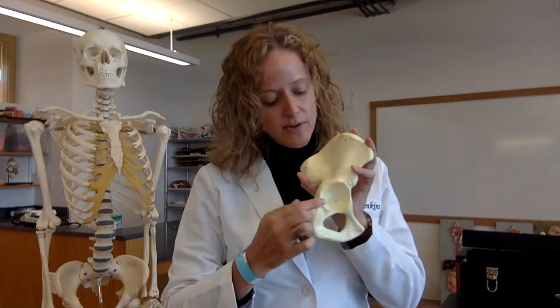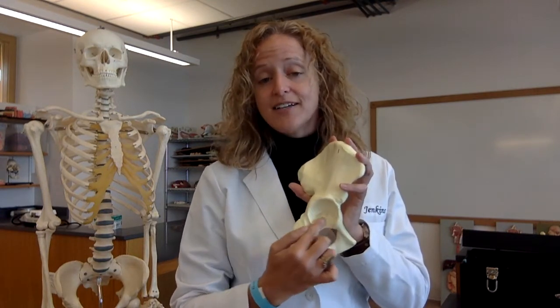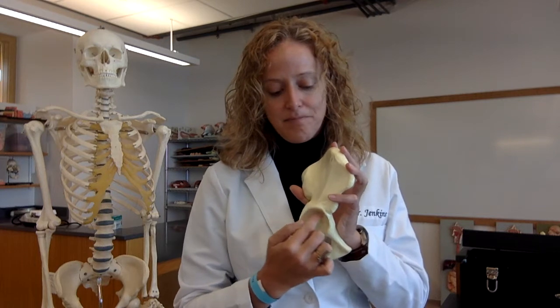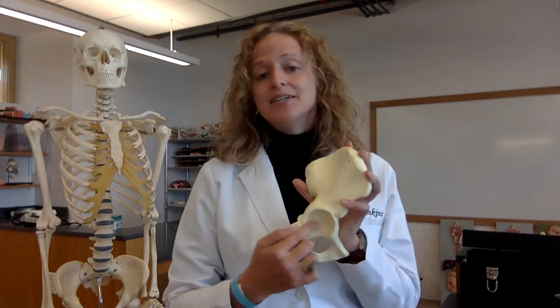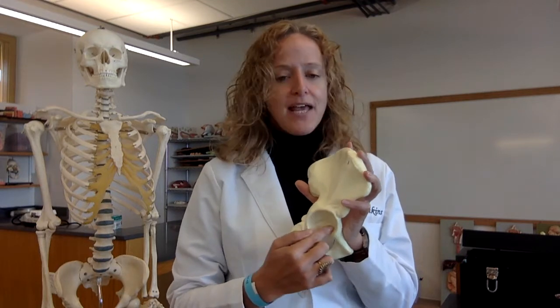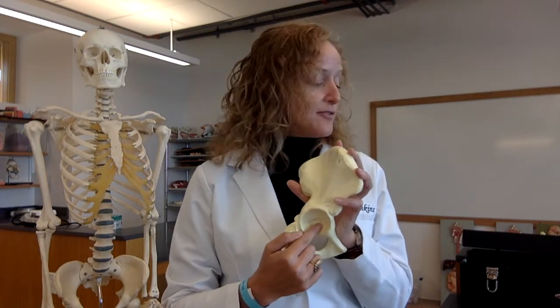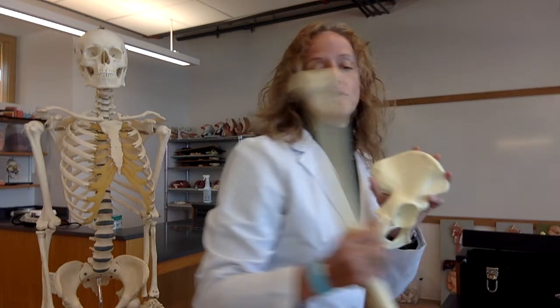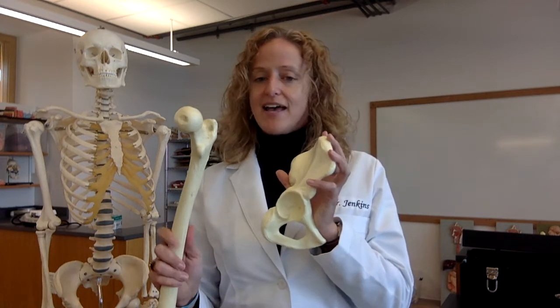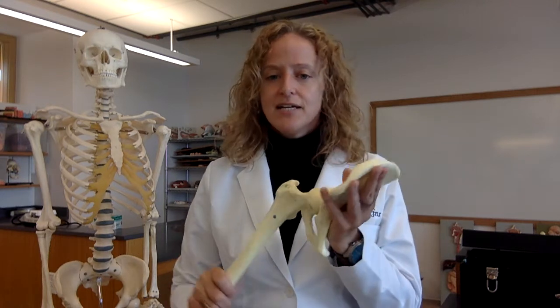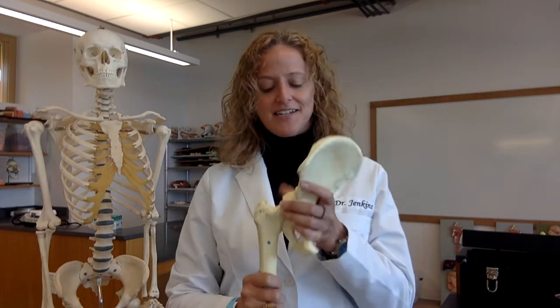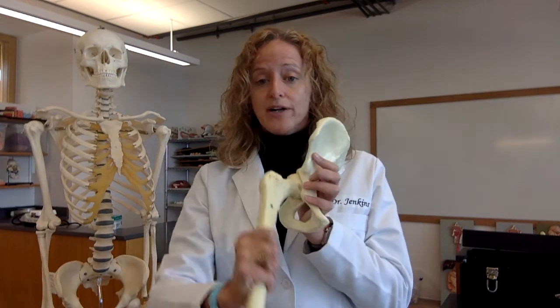We also see the socket, and this socket is called the acetabulum. That's how it's pronounced, acetabulum. It's near the S sound, even though it's spelled differently. This is the socket for the hip joint. What fits into it is the head of the femur, forming the acetabulofemoral joint. I had to think for a second. Acetabulofemoral joint, or hip joint.